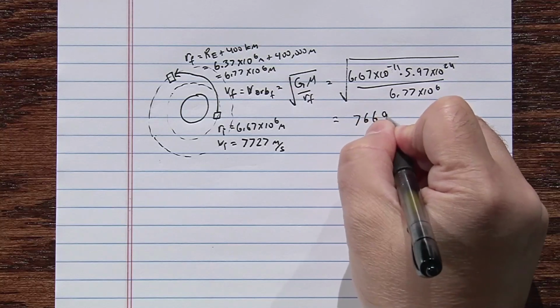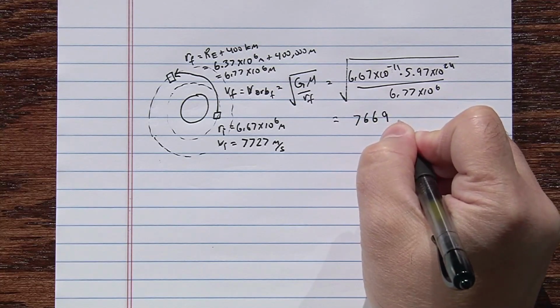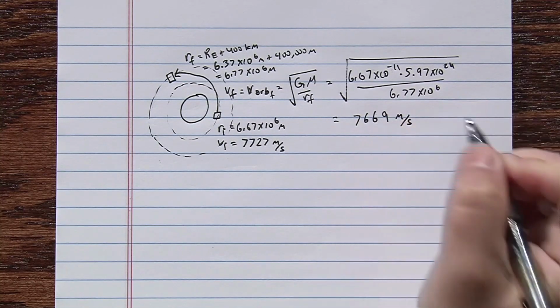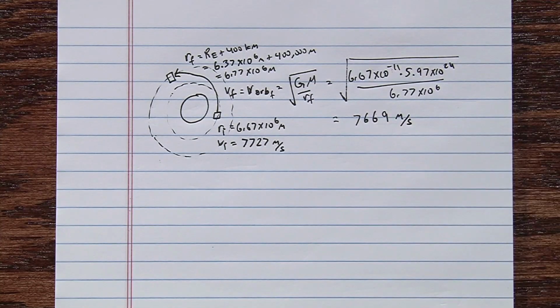And that is 7669 meters per second. So it's orbiting a little more slowly. So we'll reduce our kinetic energy by a little bit, but we'll increase our potential energy by more. So it'll take a net positive amount of work to lift the space shuttle up into its new orbit.